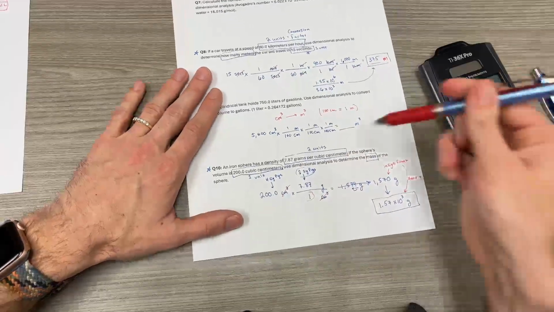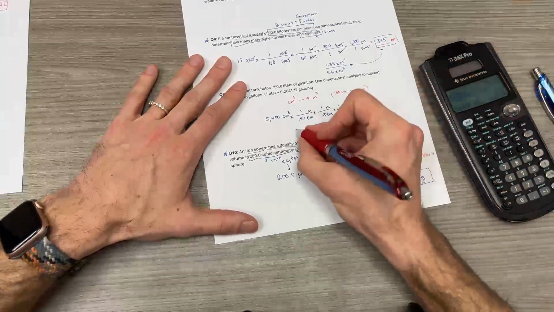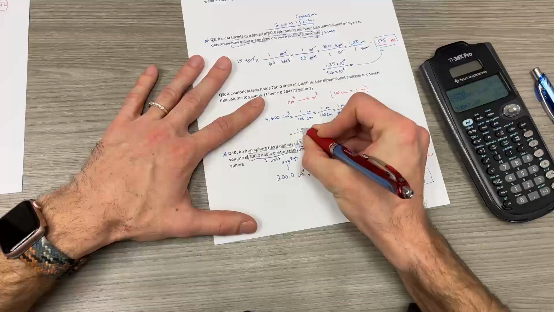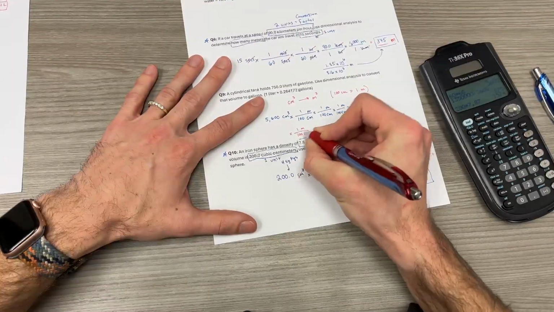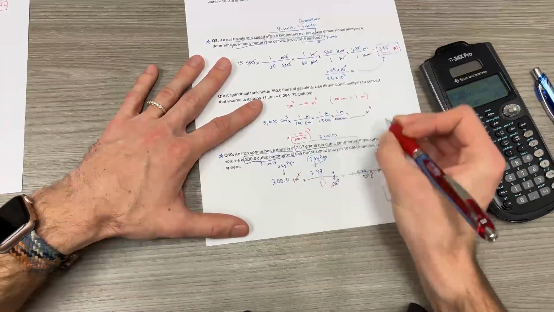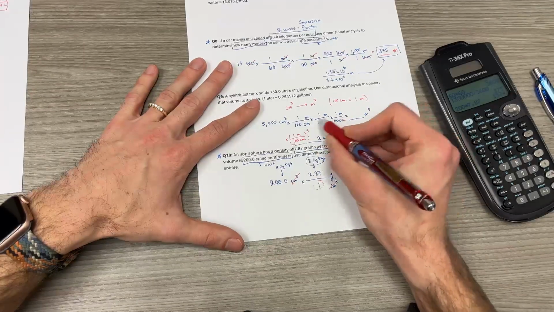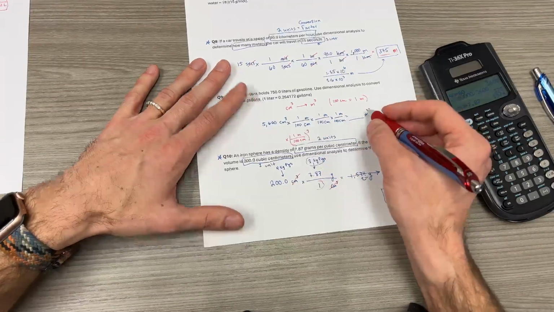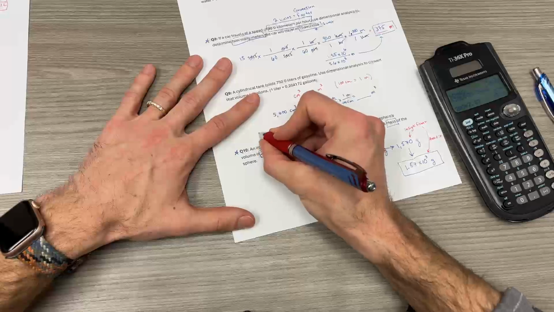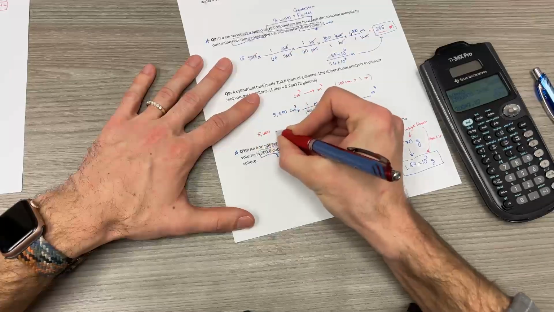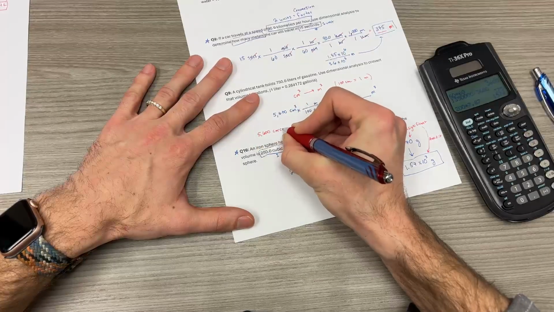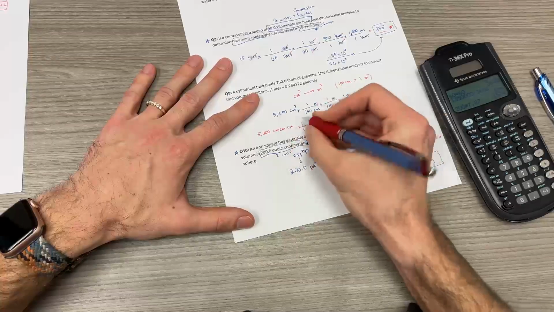Another way of writing this is to say that I will need to use 1 meter over 100 centimeters, cubed. That is the same as saying taking that multiplication 3 times, because saying cubic centimeters is the same as writing centimeter times centimeter times centimeter.